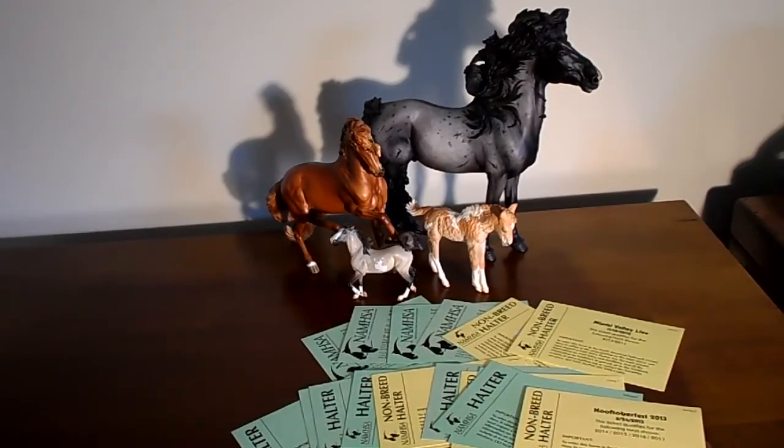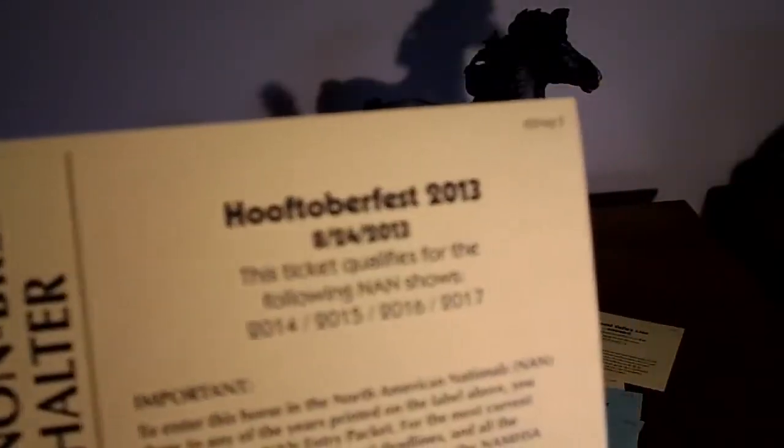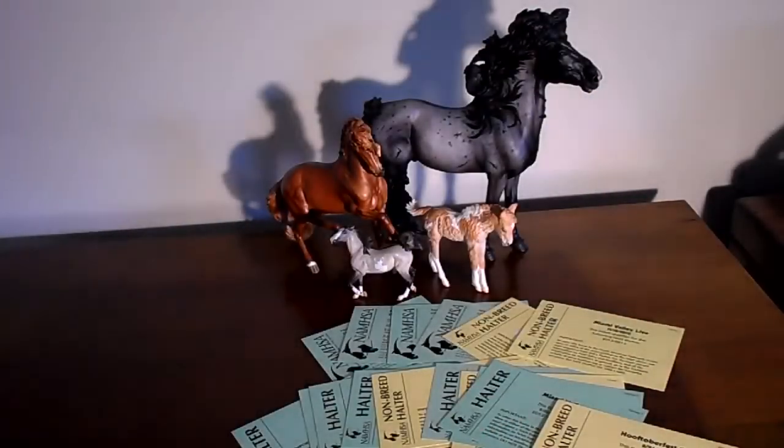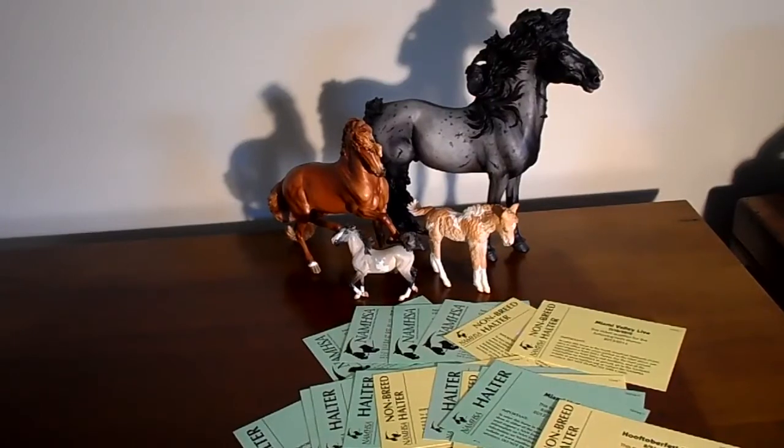The horse's name has to match up. So if you called the horse Fred in the show, it got a NAN card, and the results say Fred, you have to write down Fred on the card. You cannot change the name. You can try and re-qualify under a whole new show with a whole new NAN card with a whole new name. But if we're wanting to use this card to enter the horse into NAN 2014, and my results say that the horse's name is Fred, I have to leave the horse's name as Fred. I can't change it to something better or something that I want more, or NAN's not going to accept that card.